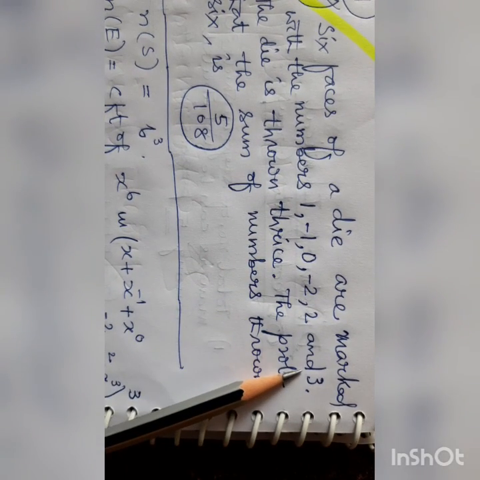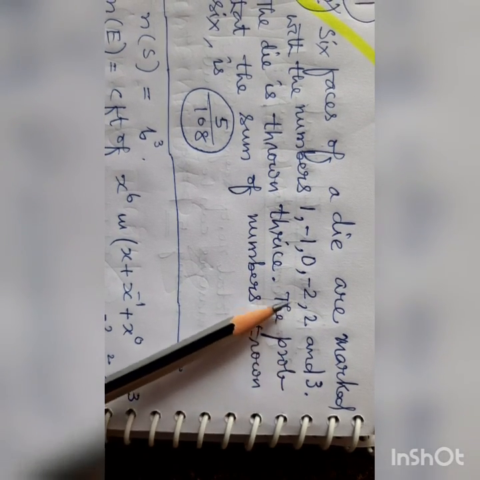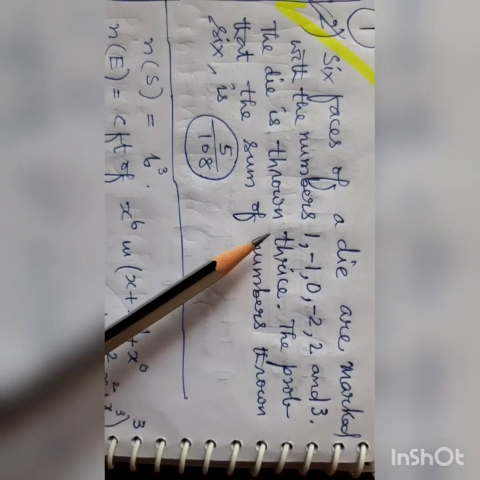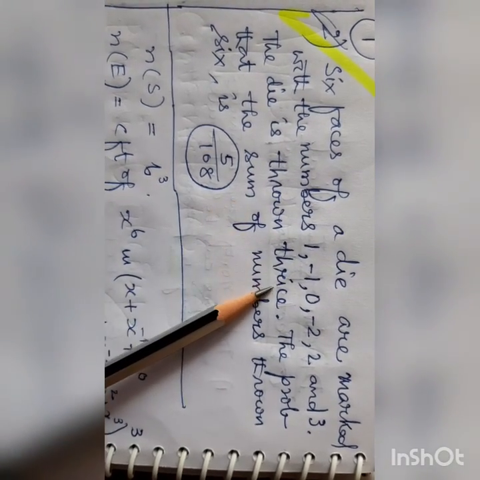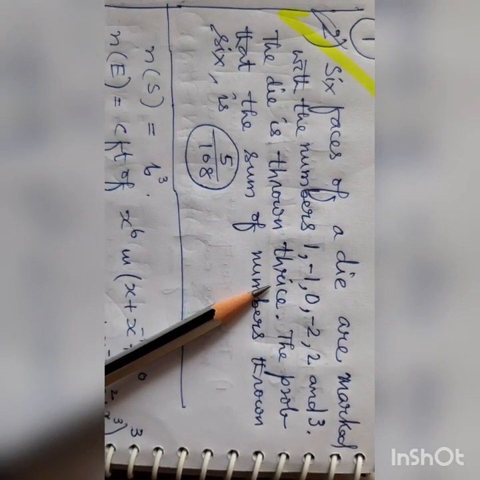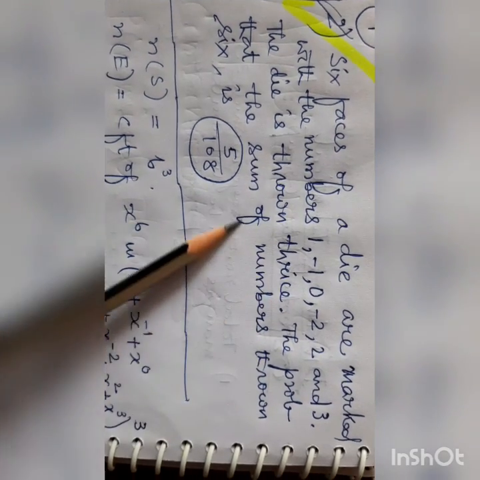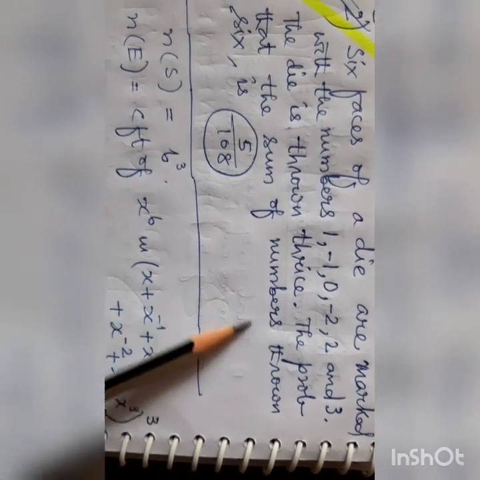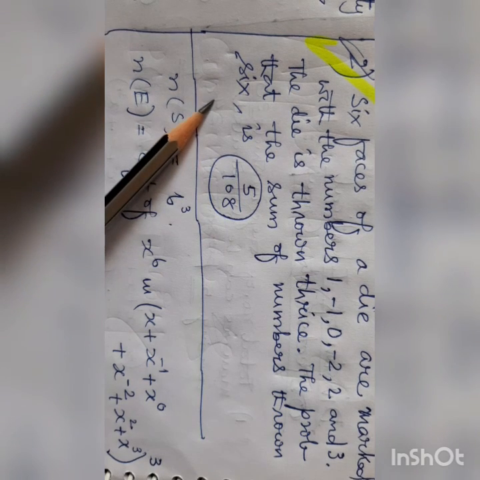It is not a regular die. It is not a fair die. The die is thrown thrice. The probability that the sum of numbers thrown is 6.